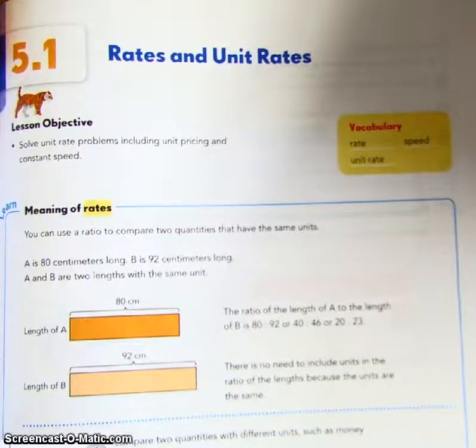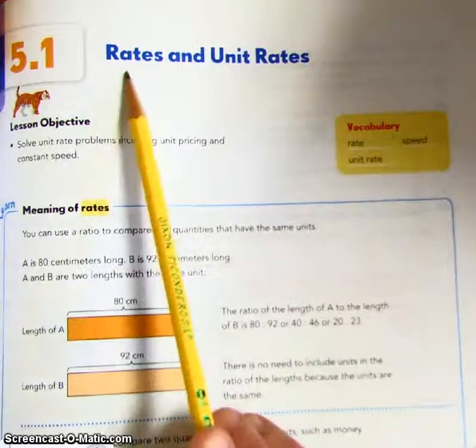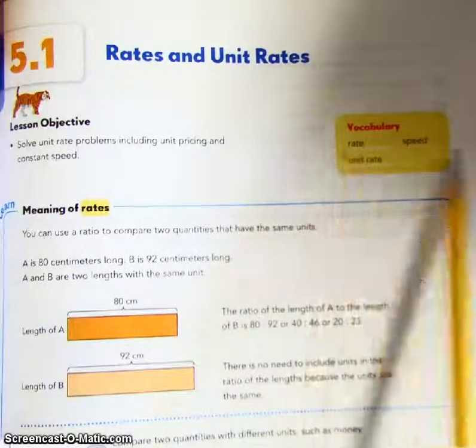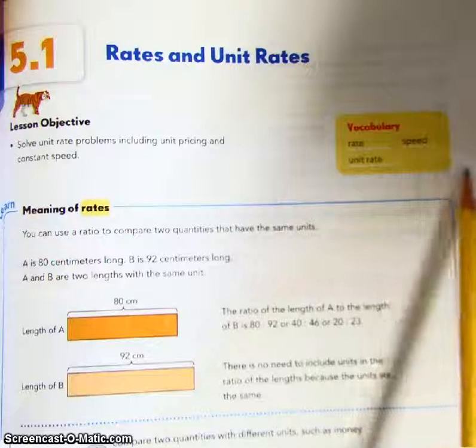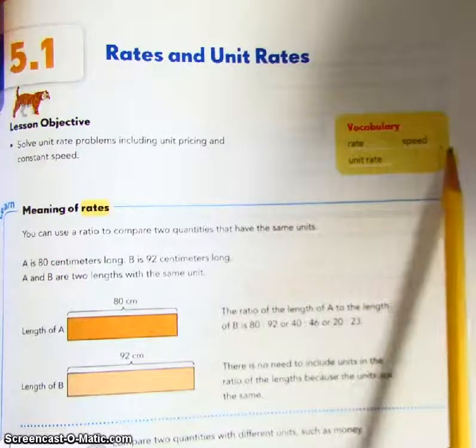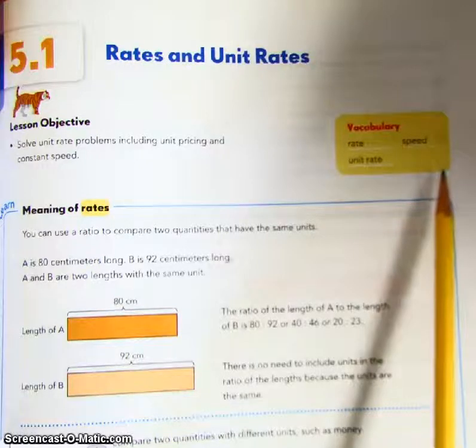All right, we worked on yesterday recalling knowledge that we're going to need to use for rates and unit rates. And right up here in the corner, it has a vocabulary box. We always want to start our new units with checking out our vocabulary. And the cool thing about it is the math book actually gives you those answers.